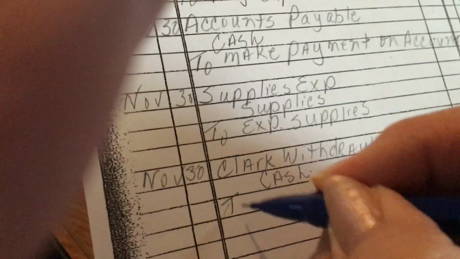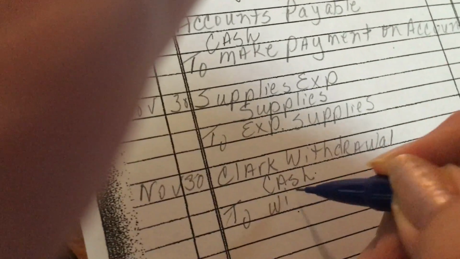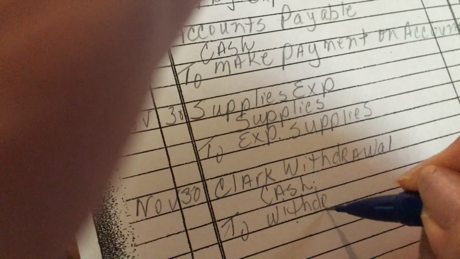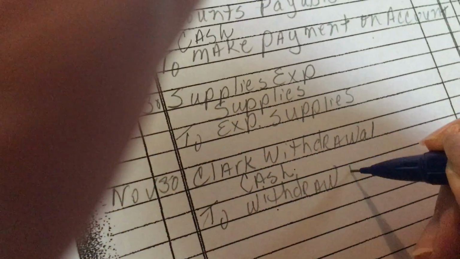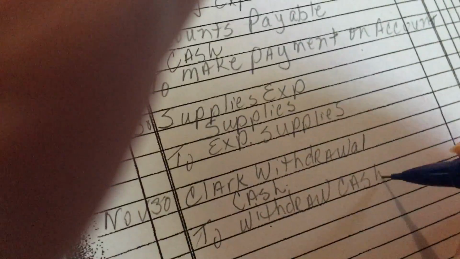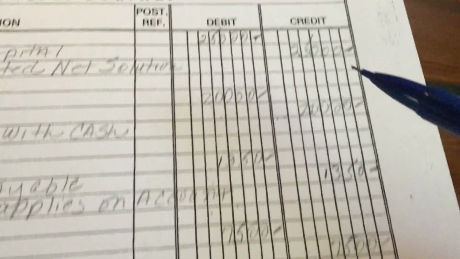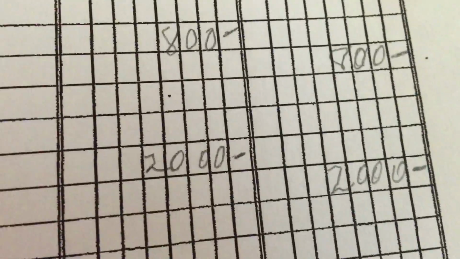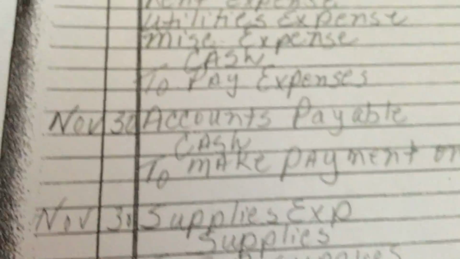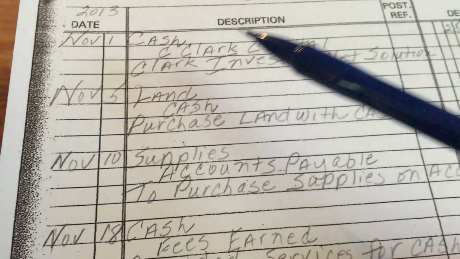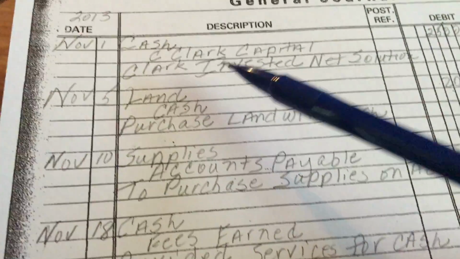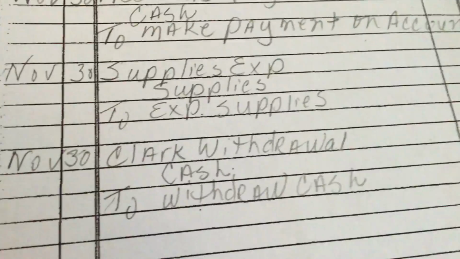Okay. And this is to withdraw cash. Now if you go back, all of your debits and your credits are equal. If you go all the way up, for every debit you have a credit of equal amount. You have your accounts, your debits on the left at the margin, your credits indented all the way down.